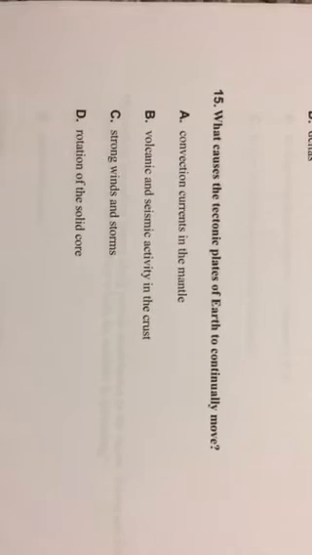Number 15. What causes the tectonic plates of Earth to continually move? A. convection currents in the mantle, B. volcanic and seismic activity in the crust, C. strong winds and storms, D. rotation of the solid core.